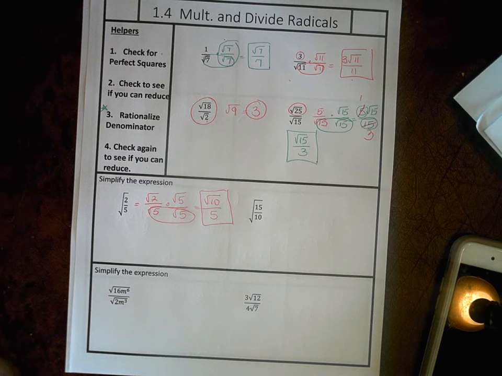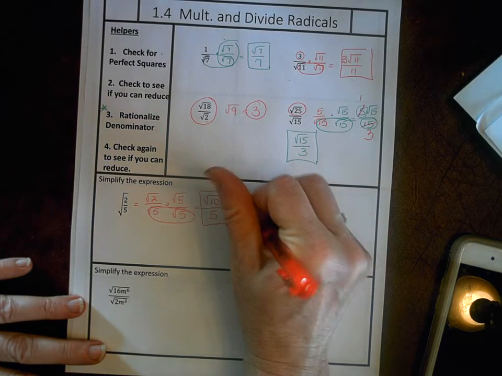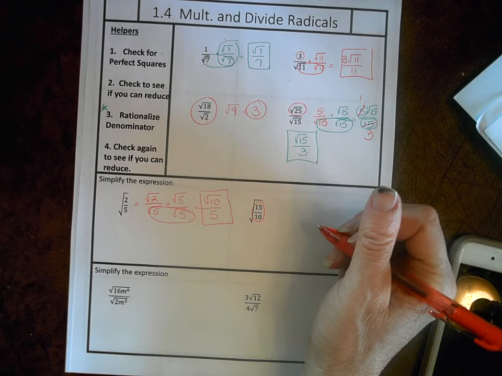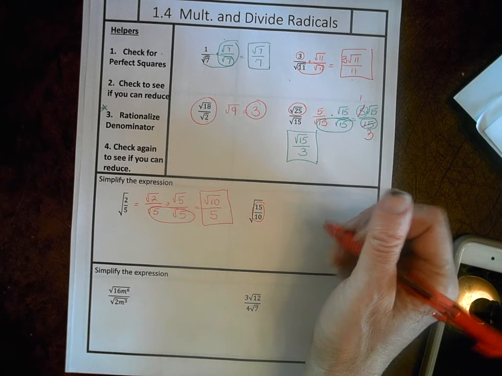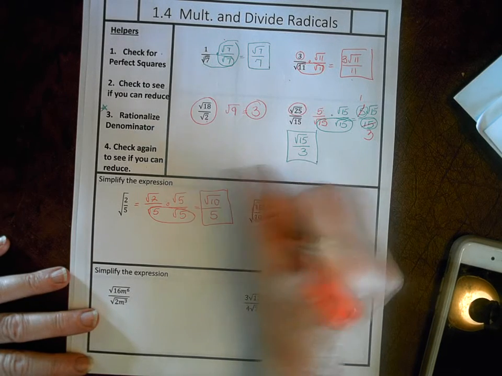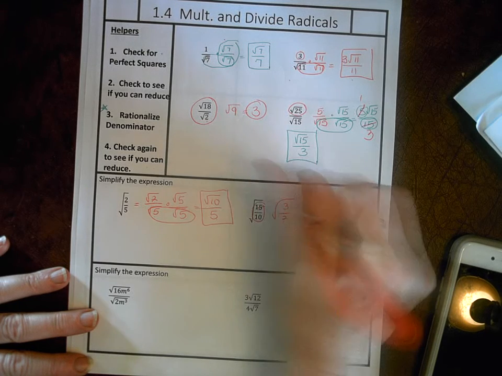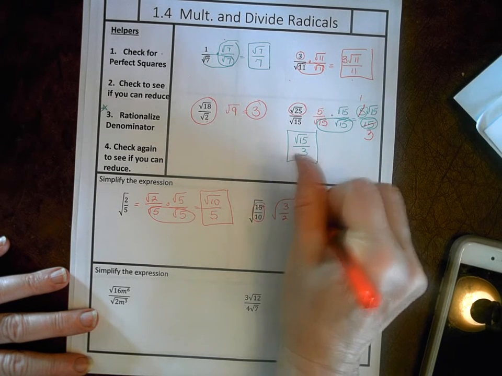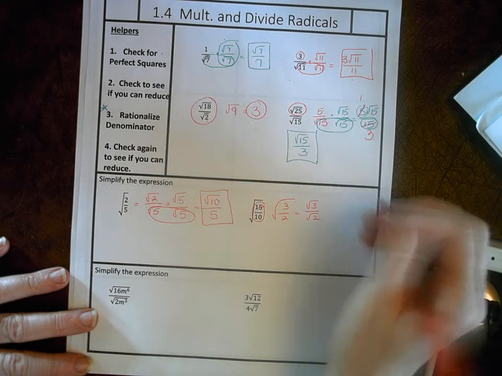So if you look at the next one, I would want to reduce this before I start even rationalizing it, because why not? You can reduce. 5 goes into that 3, 5 goes into that 2. Then I would write this like this so that I know that they mean the same thing, and I'm going to rationalize it.